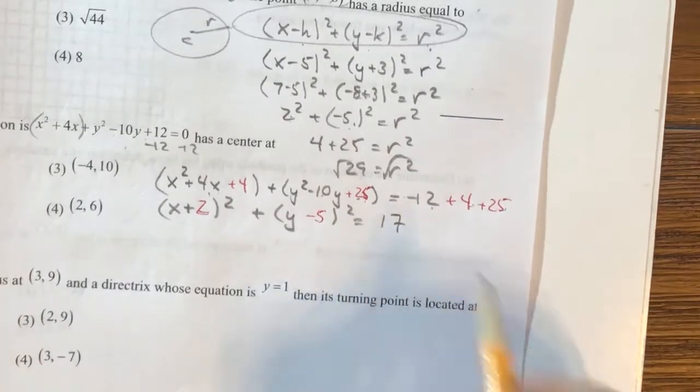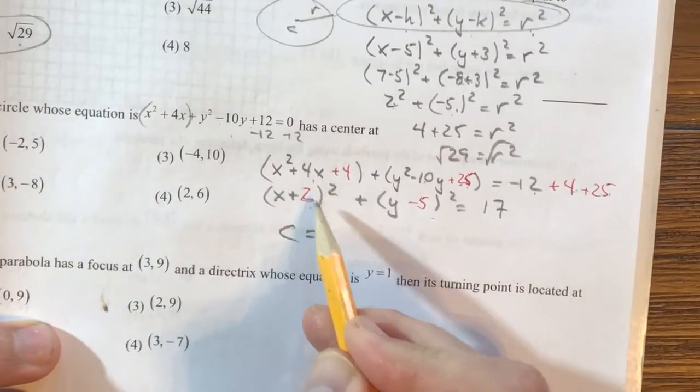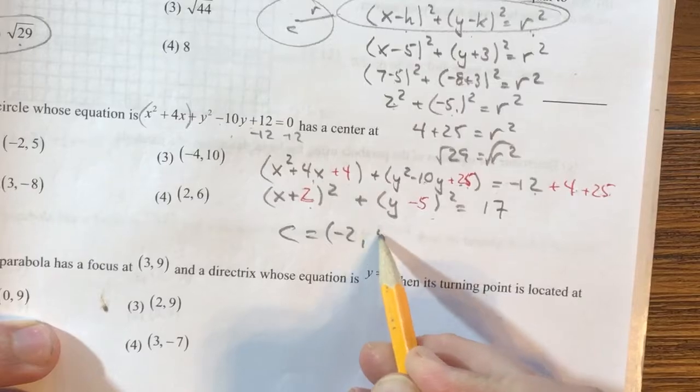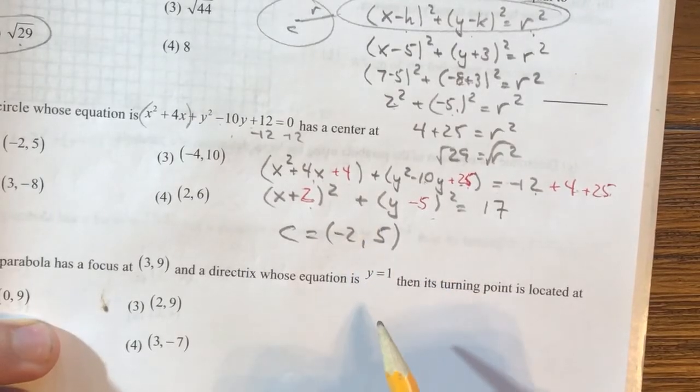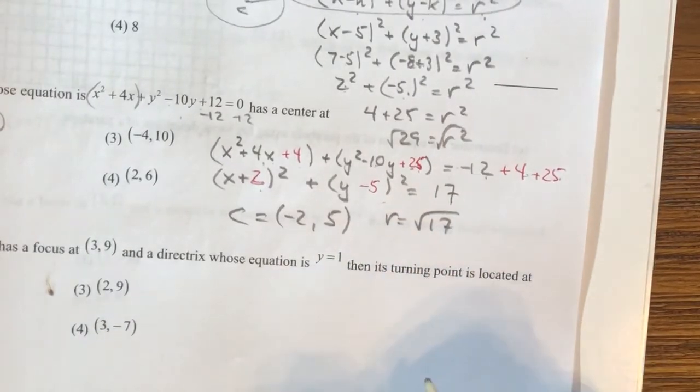I don't think I really need that though, because all I want on this problem is where's the center of this circle. And don't forget parentheses lie. Negative 2, positive 5. Negative 2, positive 5. There's the center. They asked me for the radius. The radius, by the way, would be the square root of 17.